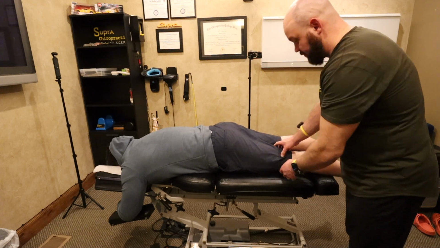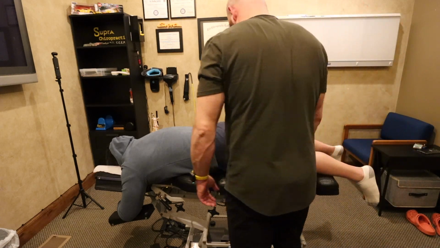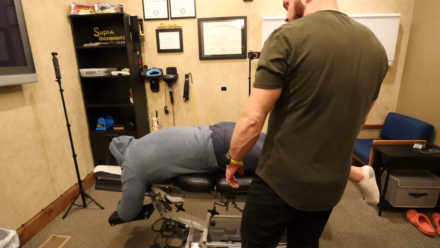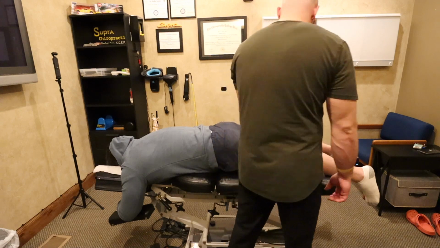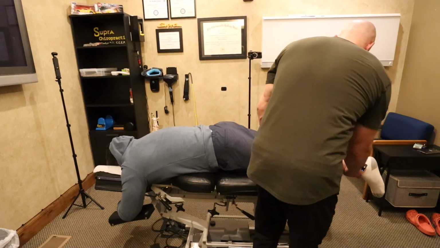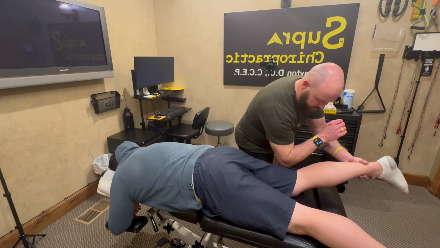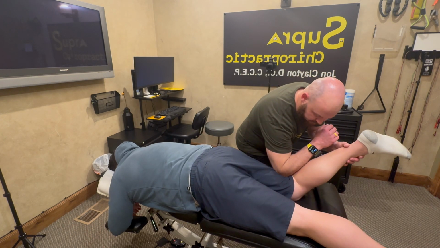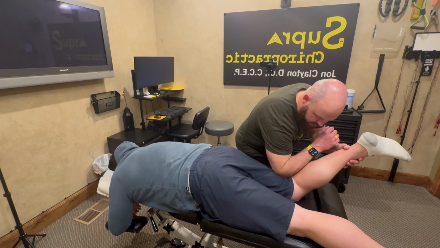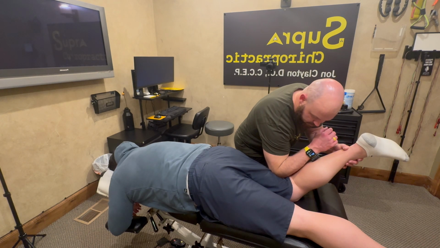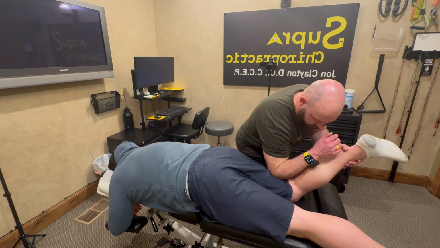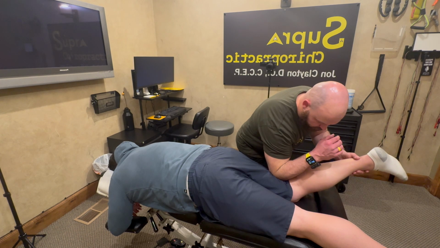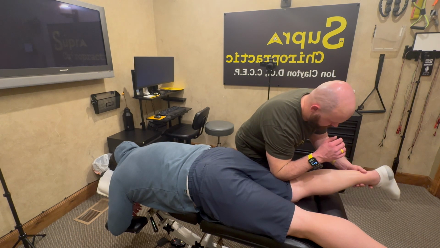Okay, so let's break that down and see if it helps relieve the lower when you get in there. It's going to suck a little bit. So we're going to bend it up a little bit here, get right in that musculotendinous junction, and then pull up, and then bring it down. Oh, that's a little bit too much?